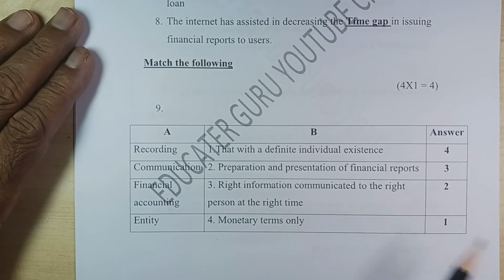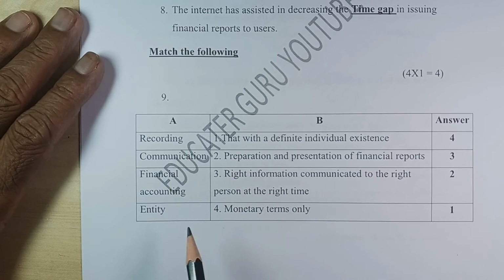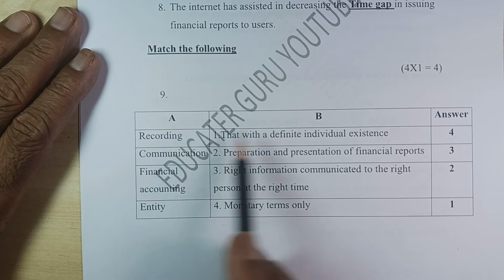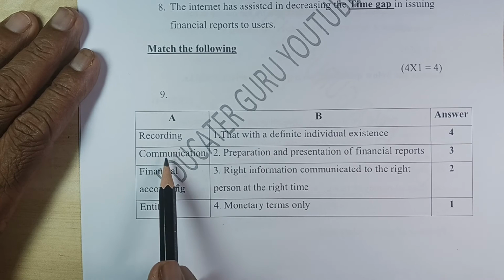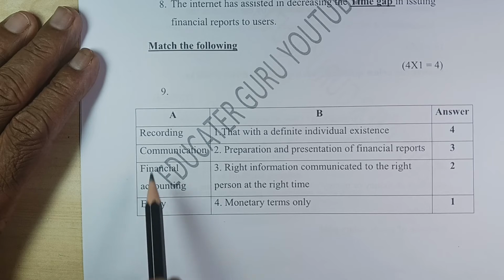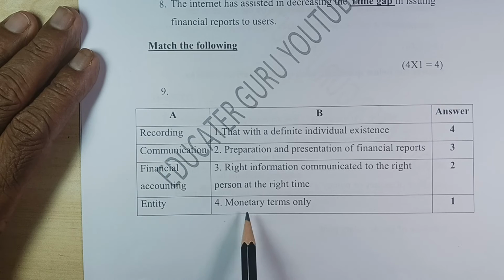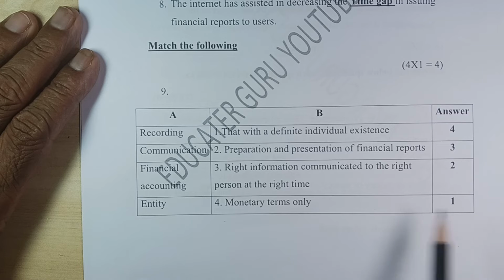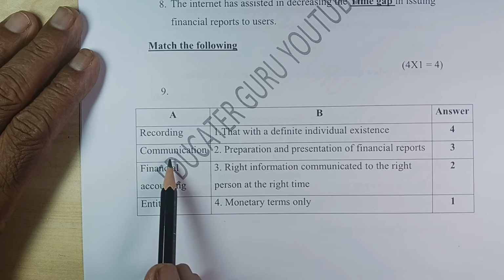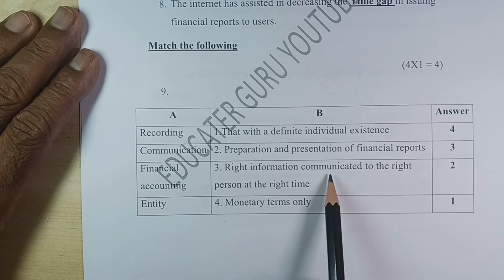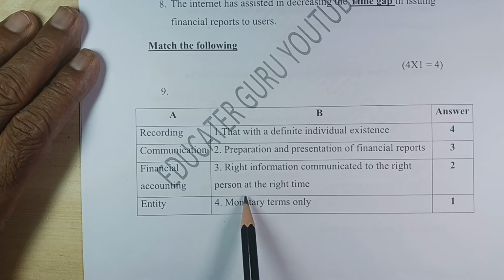Next one is match the following. Very important. Match the following, A and B: recording, communication, financial reporting, entity. Recording, I have given you monetary terms. Recording is monetary terms only. Communication: right information communicated to the right person at the right time. So that is very important.